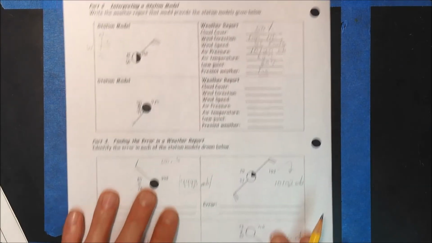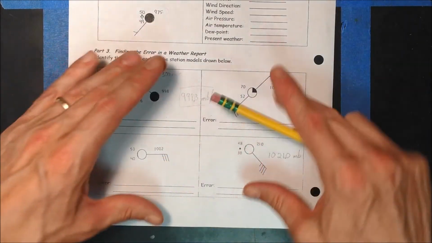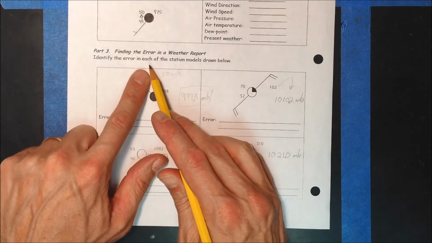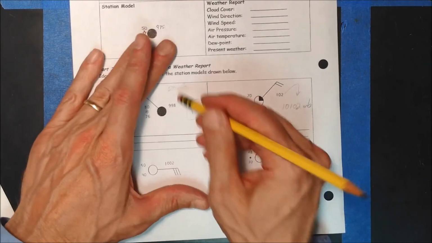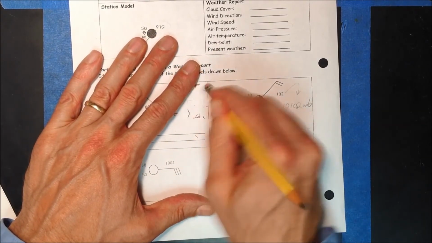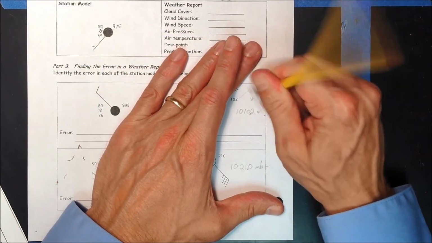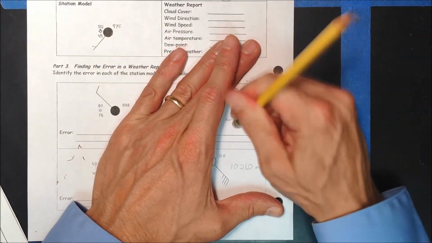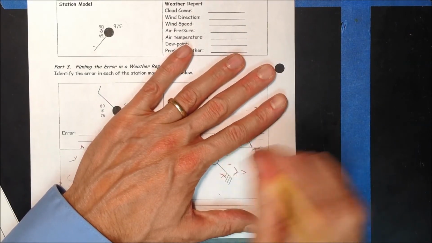Remember the 500 rule. And then, this part is really cool. I like this part. These 4 on the bottom: identify the error in each of these station models drawn. There is something off about each one of these. Some are easy to recognize, and some are not. It really requires using that thing, what's it called? Your brain. Yes, it requires some thinking, looking at the weather conditions, and some common sense. I really do like it.